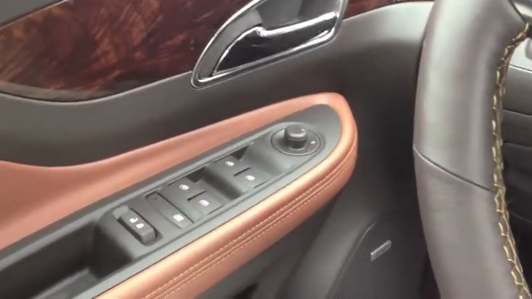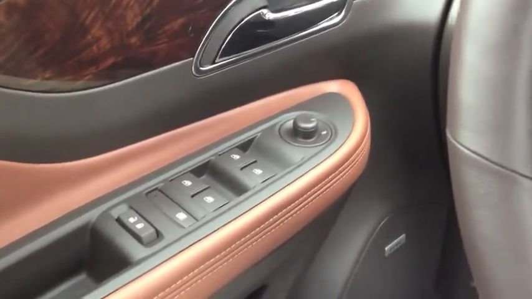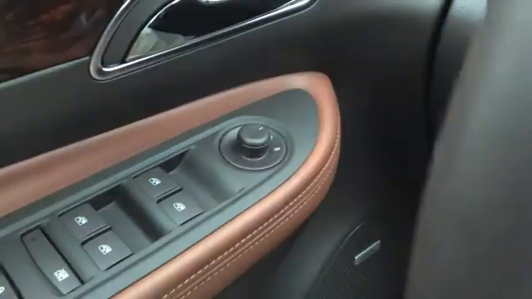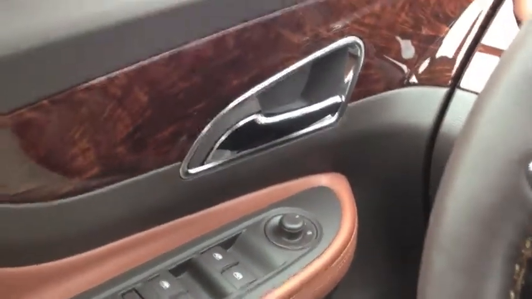So on the driver's side door, you'll see that you have your power locks, your power windows. This is your power mirror setting as well, which is a very nice feature to have.